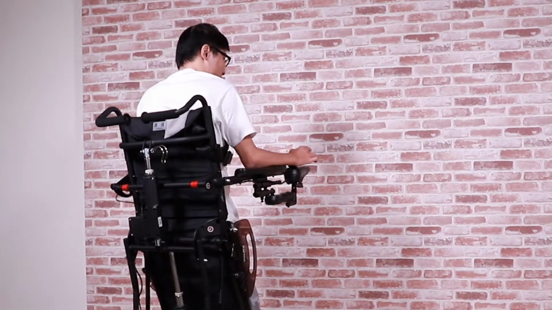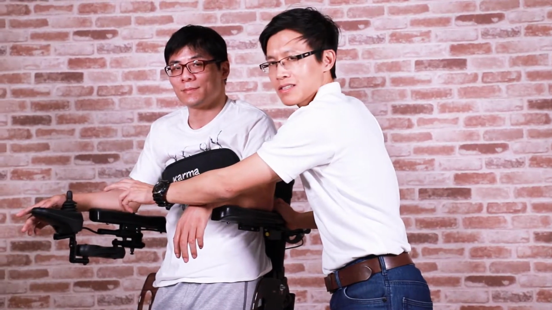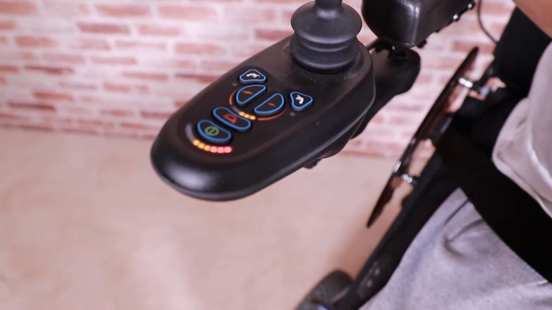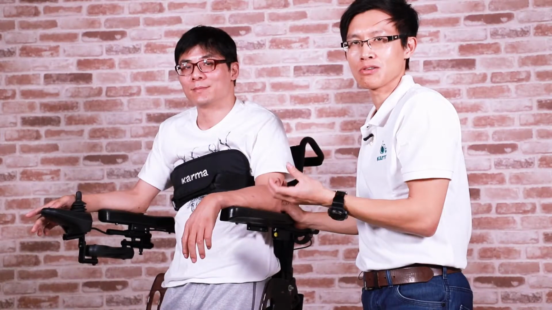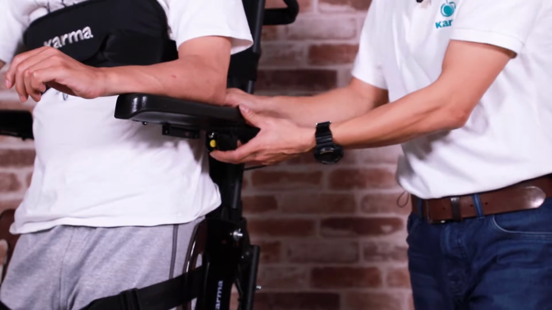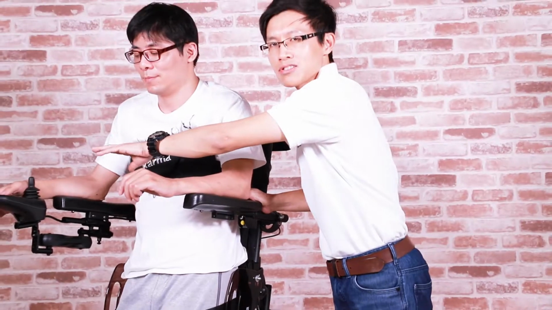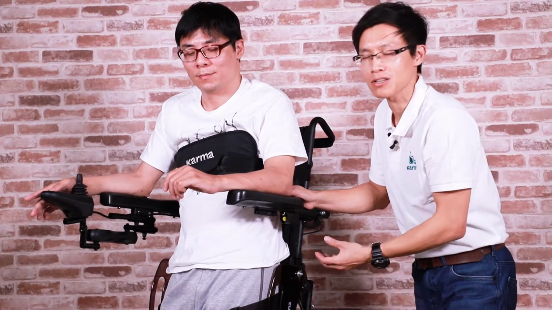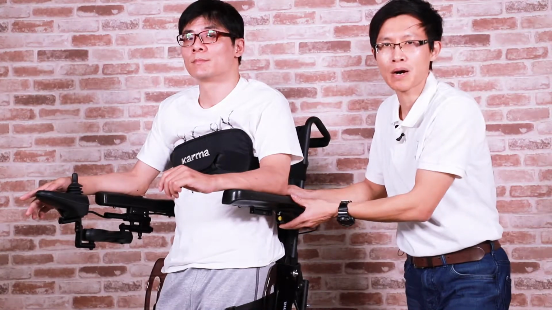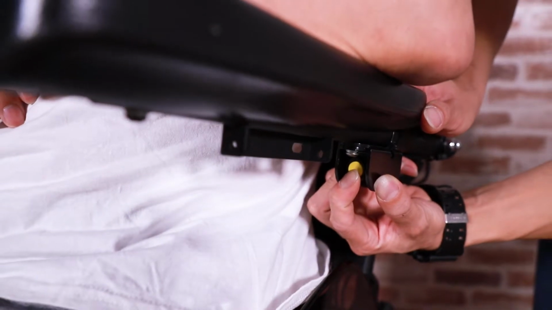Karma Ergo Stand has several safety designs. First of all, the controller will reduce the driving speed by half while the chair is in a standing position, for safety reasons. Secondly, there is a yellow button located underneath the armrest. This button is designed to provide an alternative command to the chair to sit down in case of emergency. For example, if the main controller shuts down, simply press and hold this button. The chair will come down slowly.